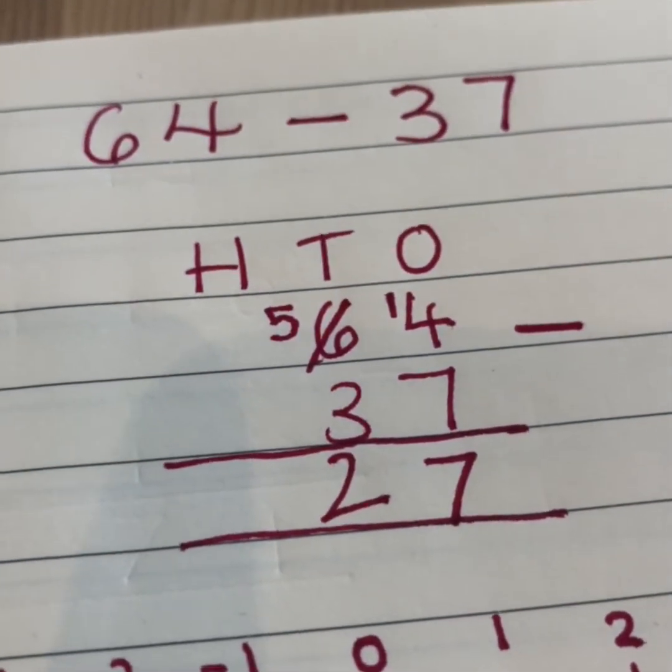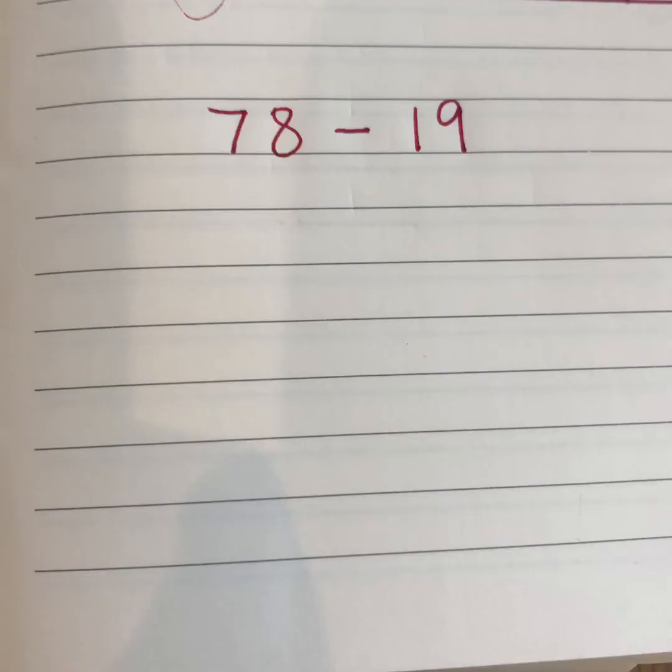And that's my answer for that one. So let's have a go again. So put this number sentence into the column method. So this could be: what is 19 less than 78? So put this into the column method.